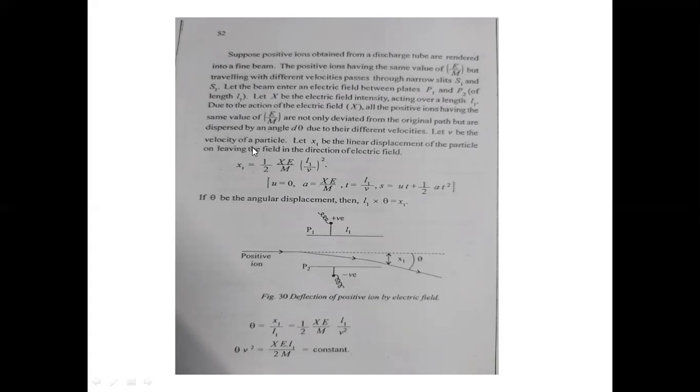Then v is the velocity of the particle, and the deviated angle is dθ. So x1 is the linear displacement of the particle. x1 is equal to half into Xe divided by m into (L1 by v) the whole square. We get this from s = ut + ½at². Here u is 0, therefore the first term is 0.